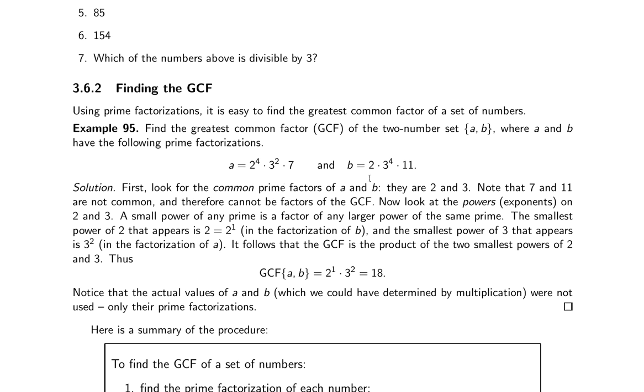So for these two numbers, first look at the 2's. There's a single 2 here. Here we have 2 times 2 times 2 times 2, but to see what they have in common, they have just one 2 in common.